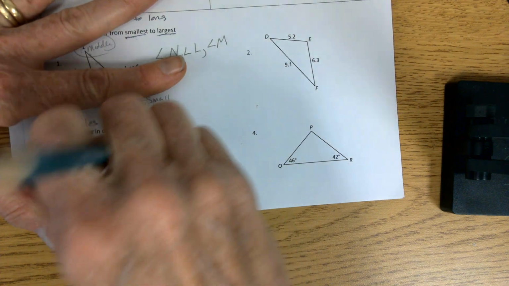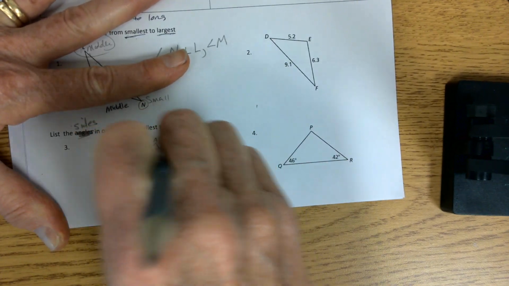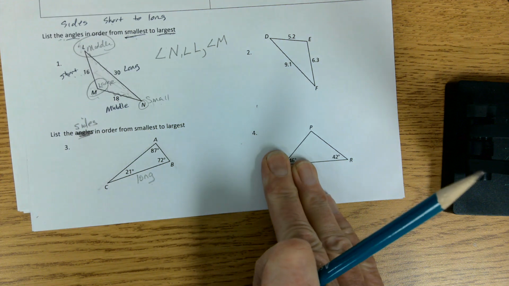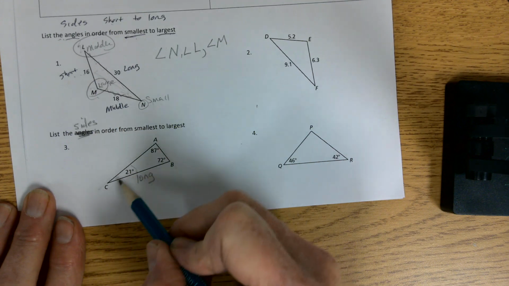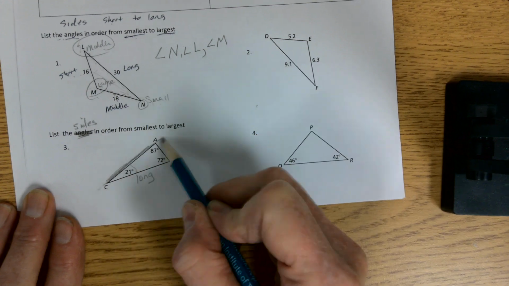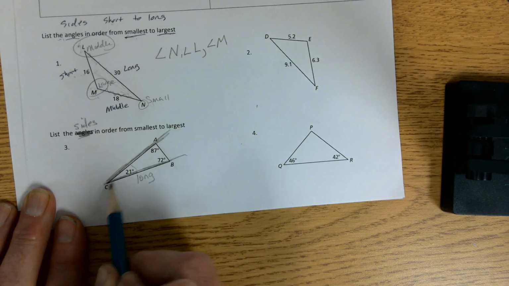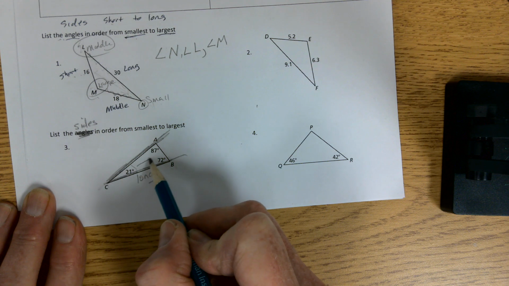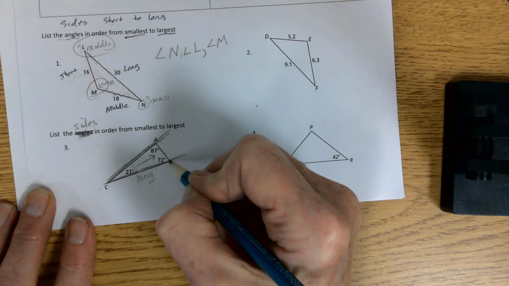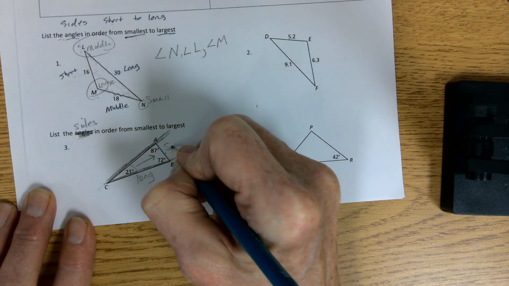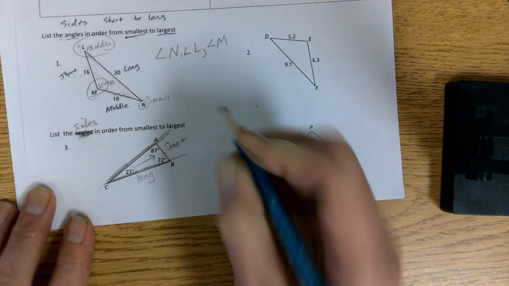Okay, let's go to my short one. You guys could scribble just like me with the pencil, right? And then erase it. So this is my smallest angle. So these are the two sides. Angle C is the smallest. So the side opposite that it opens up to is side AB. So this is my smallest, my shortest. How about I do shortest? Okay, short.